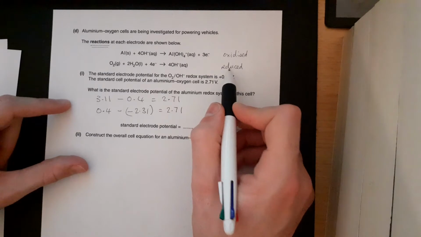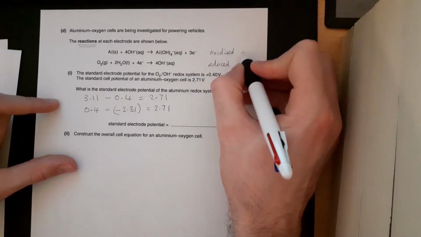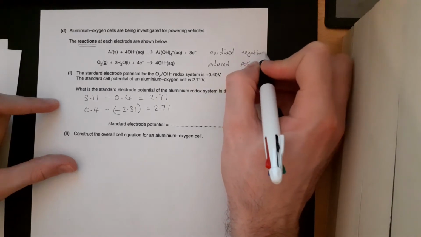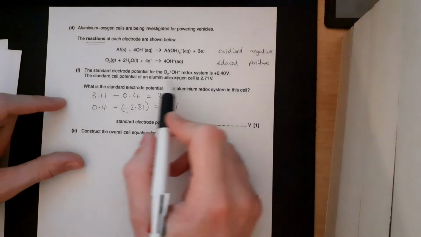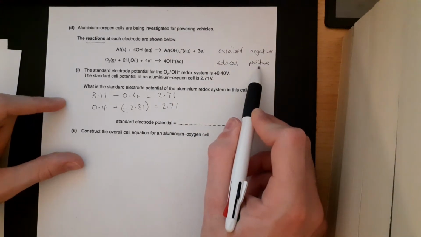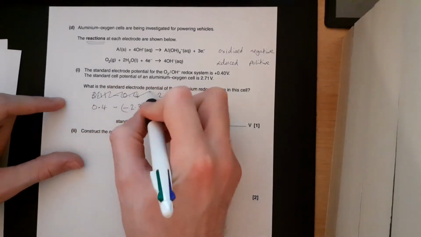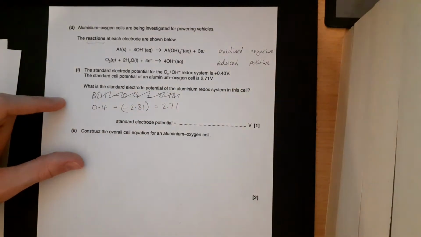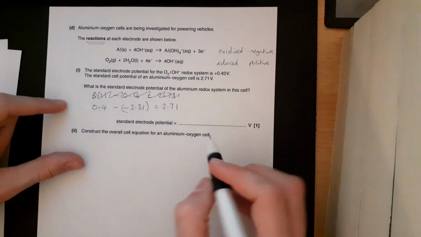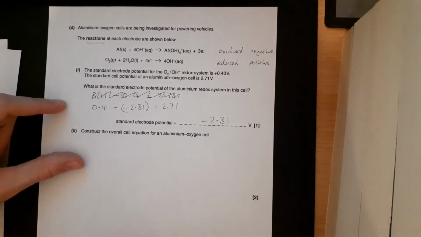If it's being reduced, that's because it's the more positive value. This one must be the more negative value. So in other words, the oxygen's 0.4 is the more positive value. So therefore, this is the correct one. This is not correct. Okay. So the electrode potential for this one must be minus 2.31. Is that okay?